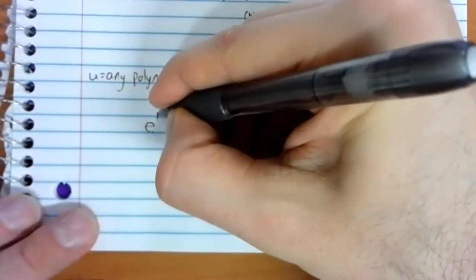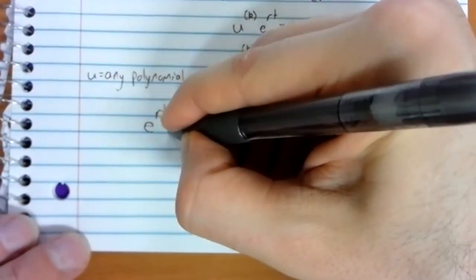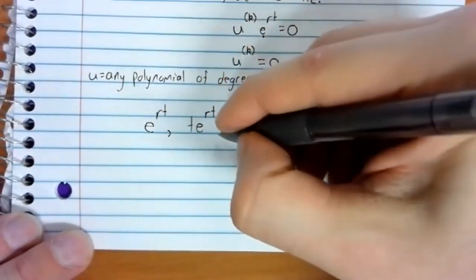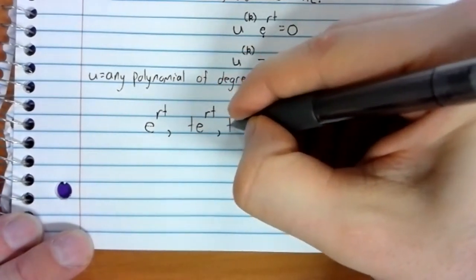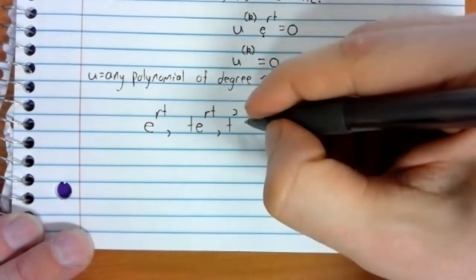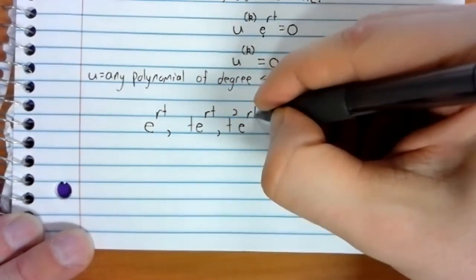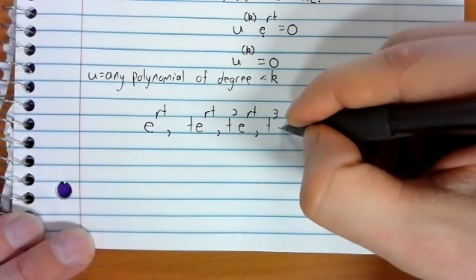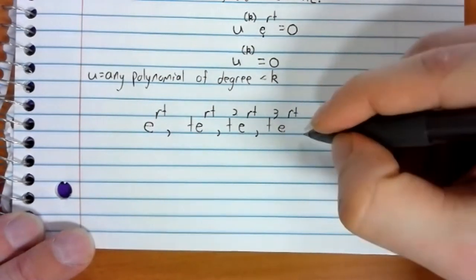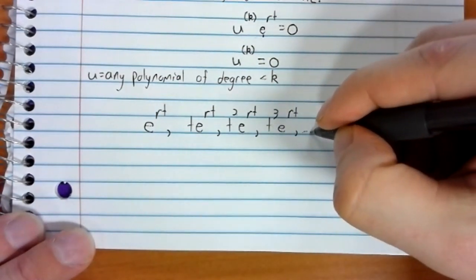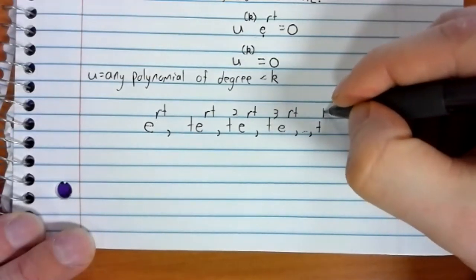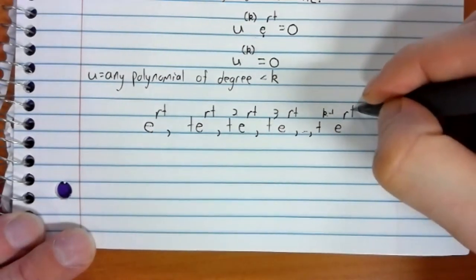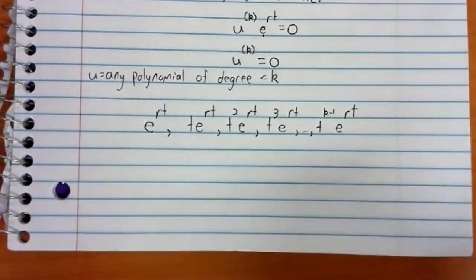In particular, we get the following linearly independent solutions: e to the rt, t e to the rt, t squared e to the rt, t cubed e to the rt, up to t to the k minus 1 e to the rt.